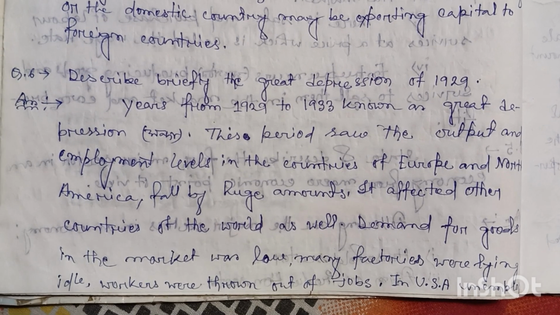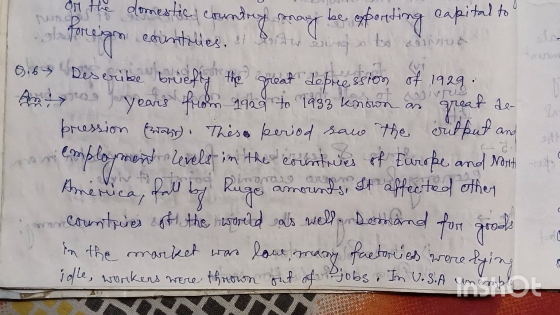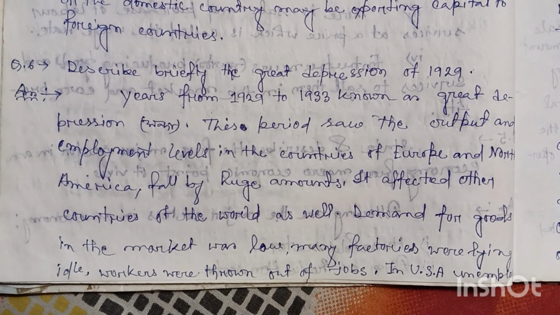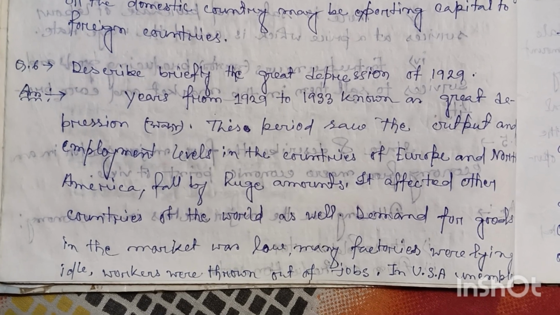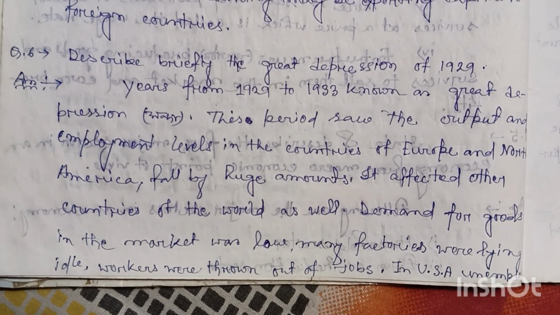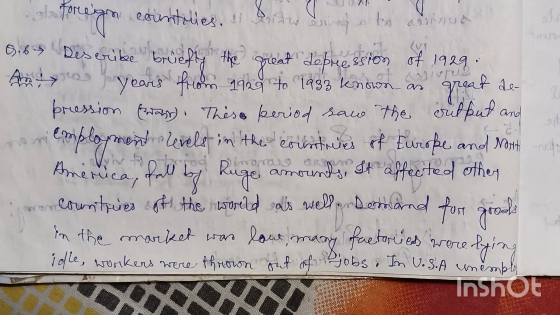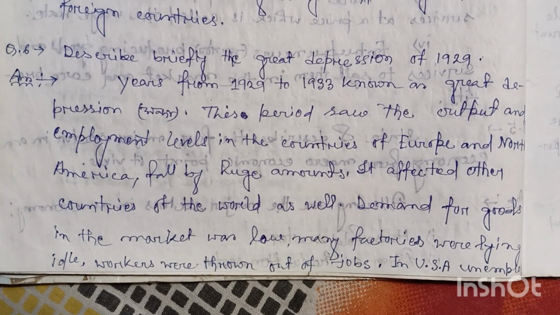The years from 1929 to 1933 are known as the Great Depression. This period saw the output and employment levels in the countries of Europe and North America fall by huge amounts. It affected other countries of the world as well. Demand for goods in the market was low. Many factories were lying idle. Workers were thrown out of jobs.